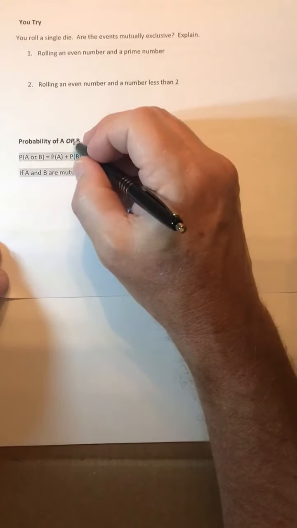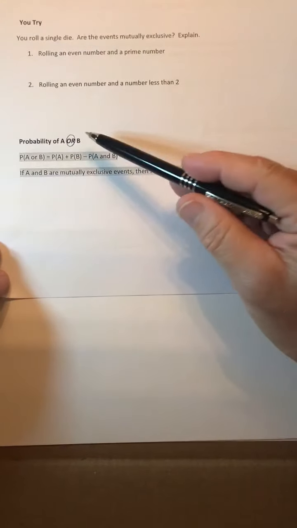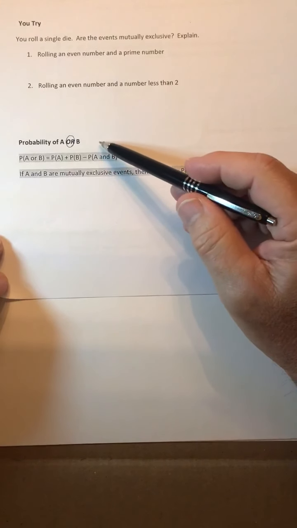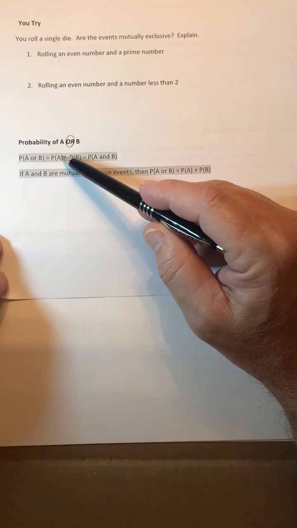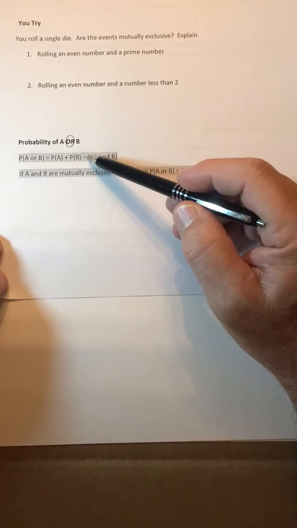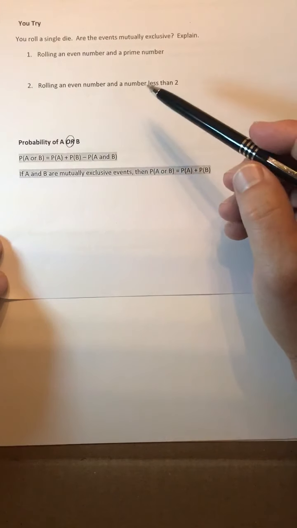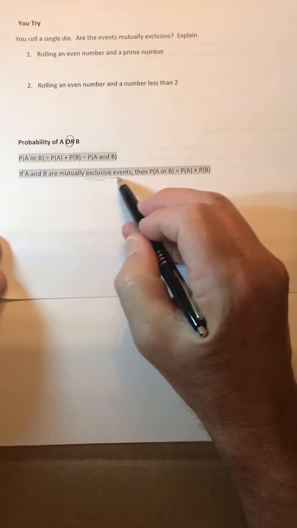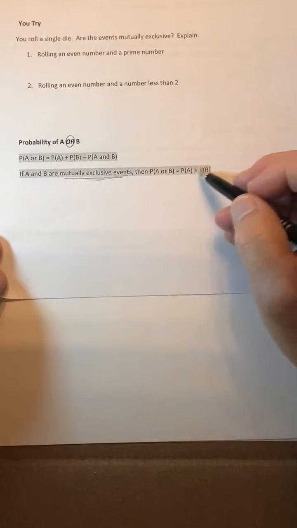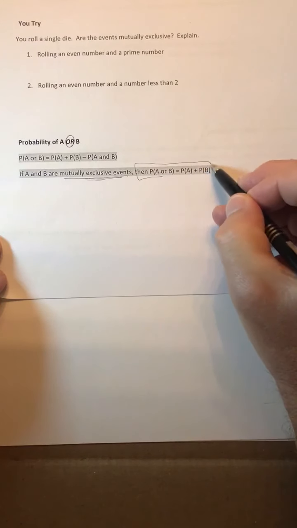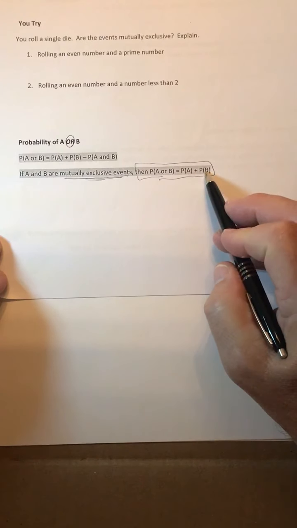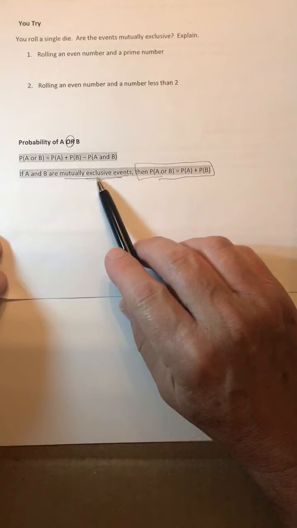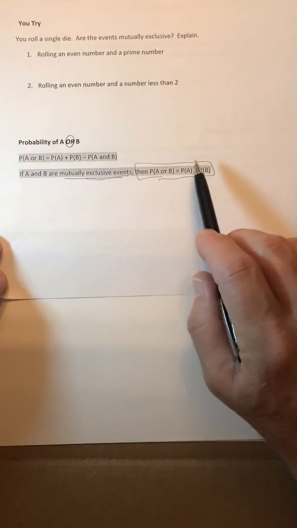Next, we have our probability of A or B. We have two formulas for this. The probability of A or B is equal to the probability of A plus the probability of B minus the probability of A and B. Now, if A and B are mutually exclusive events, then you only have to do the probability of A or B is equal to the probability of A plus the probability of B.